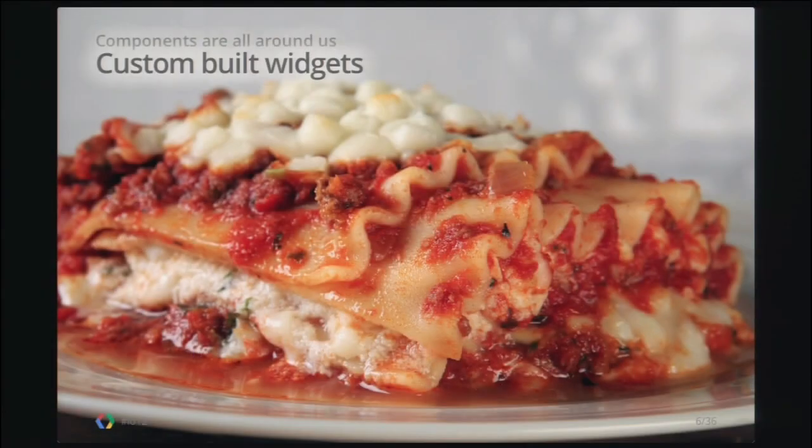Right. So the final one is custom-built widgets.